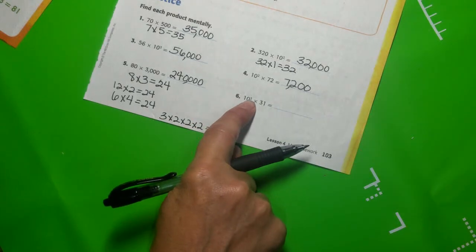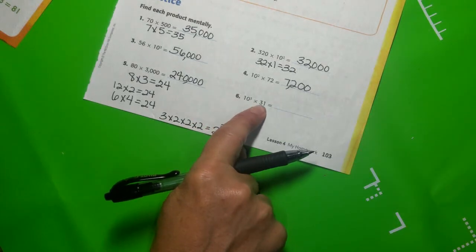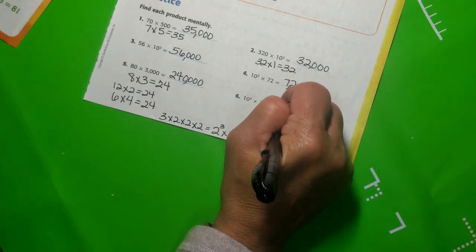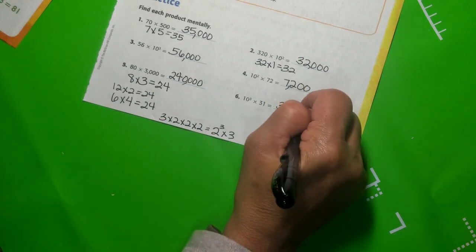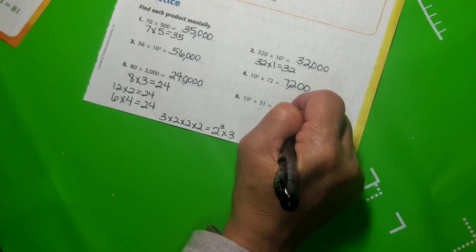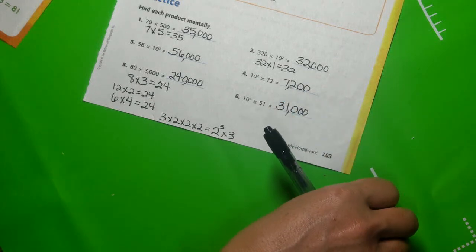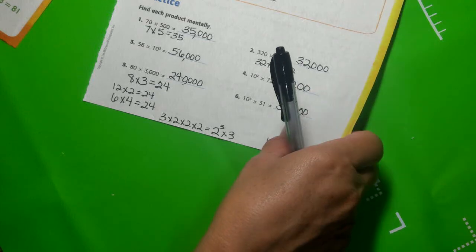All right, 10 to the 3rd power times 31. So all I need is my 31 and my 3 zeros to the 3rd power. 1, 2, 3, comma, 31,000. I'm going on to the back.